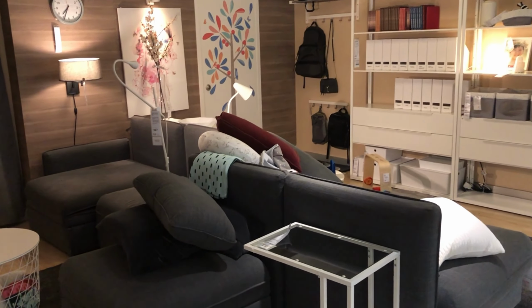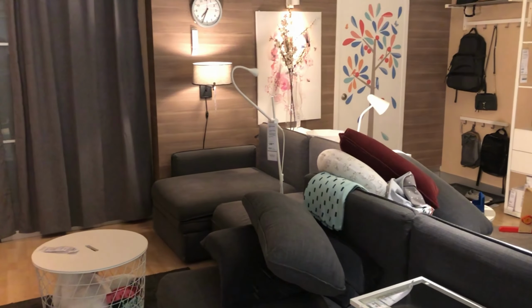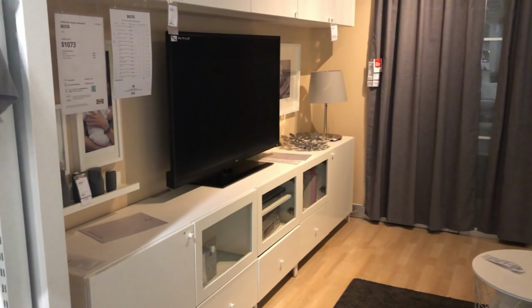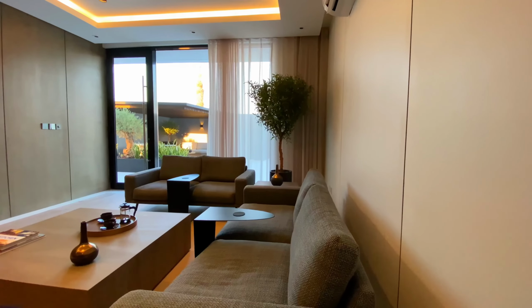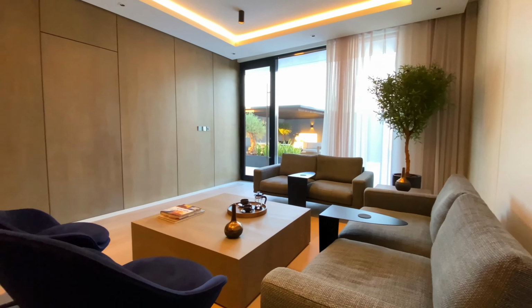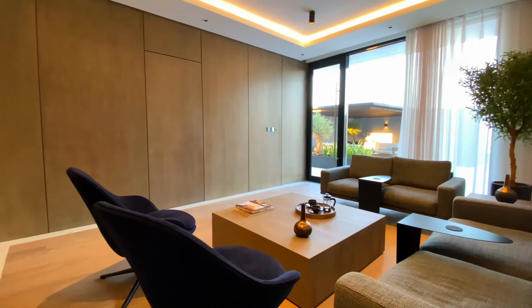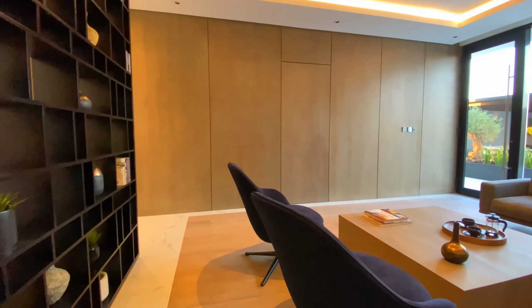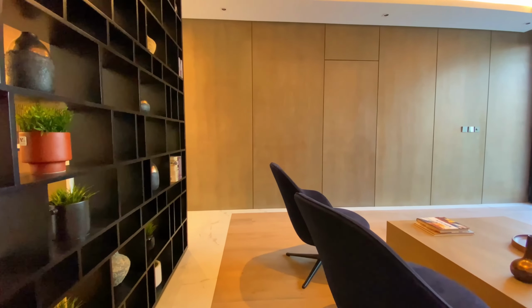Conclusion. Home interior design is a personal journey that allows you to express your creativity while making practical choices for your living environment. By understanding your space, defining your style, and thoughtfully selecting colors, materials, furniture, and decor, you can create a home that's both beautiful and functional. Remember, the most important aspect of interior design is that it reflects your unique personality and meets your needs, making your home a true sanctuary.